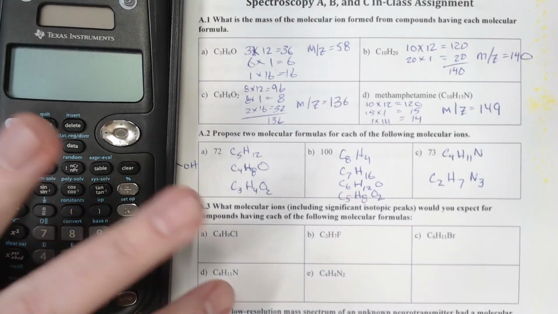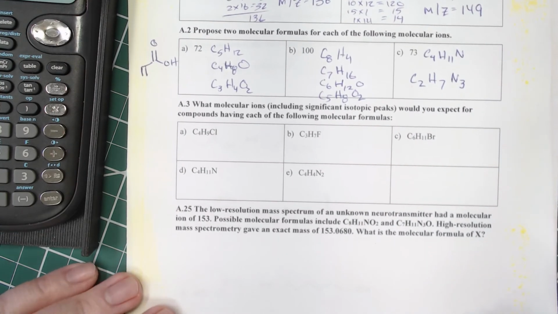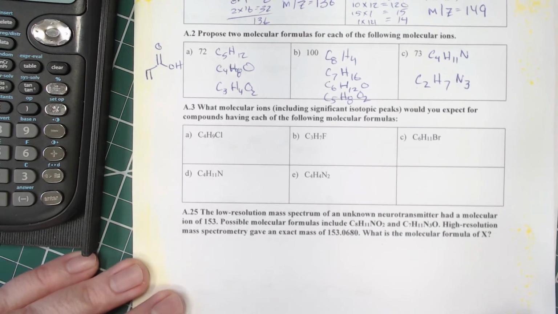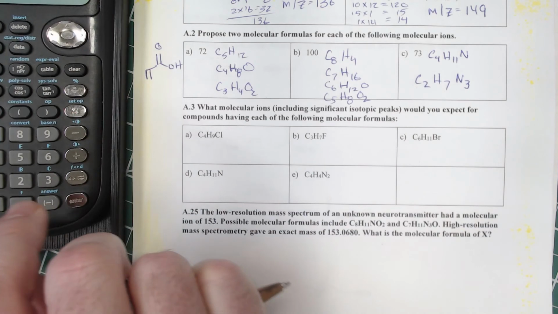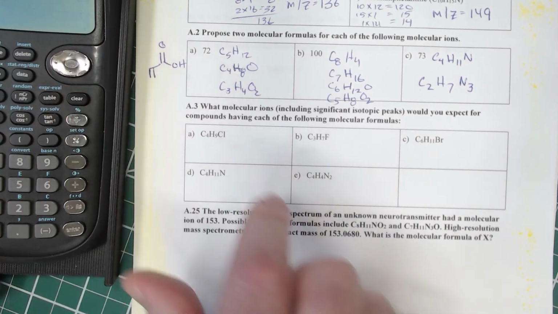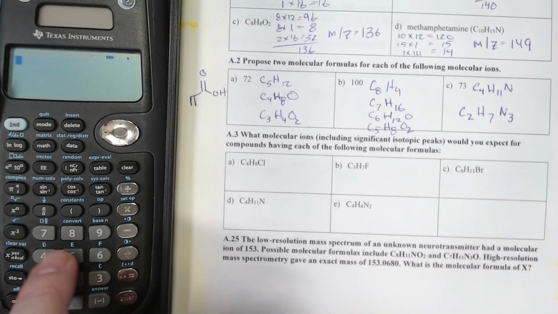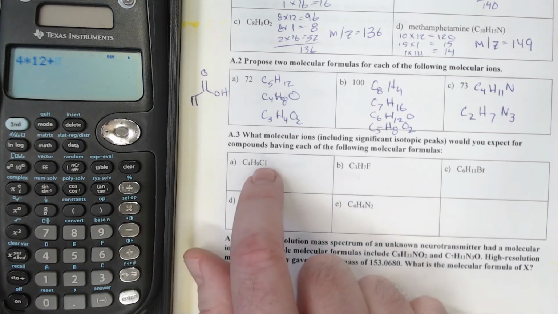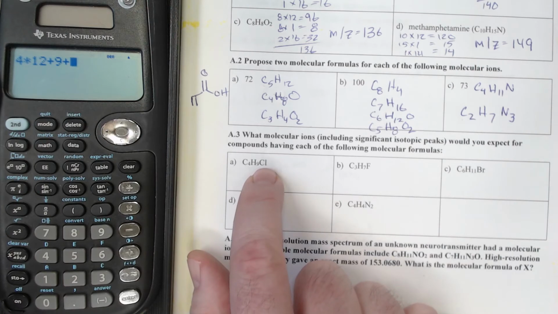All right, so we want to look at what molecular ions we should expect for these, including any significant isotopic peaks. Let's do the C4H9Cl. So 4 times 12 will give us the carbons, and then 9 hydrogens, and then 35 for the chlorine. Remember, we're not going to do 35.45, we're just going to do 35.